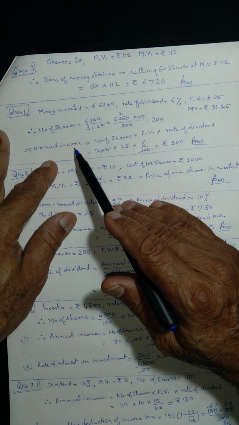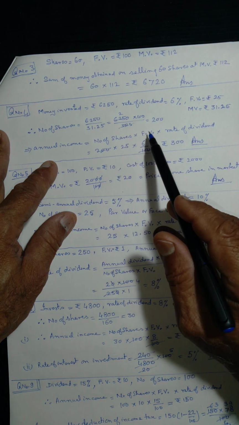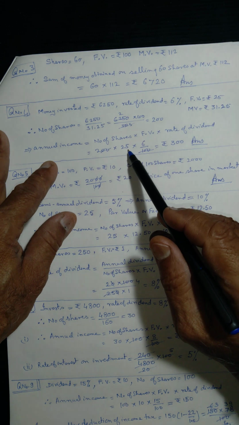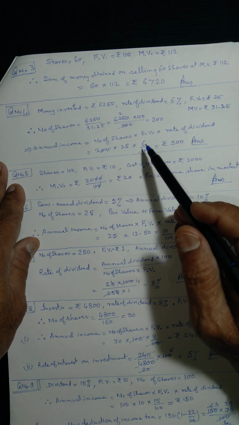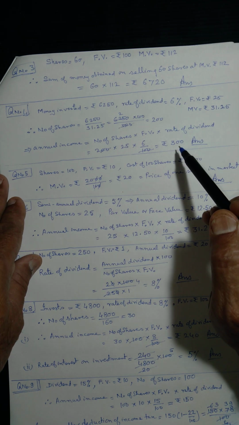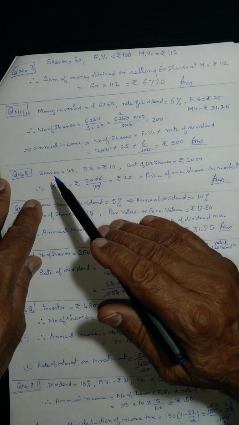So the annual income will be the number of shares into face value into rate of dividend. That is 200 into 25 into 6 by 100. That will be equal to 300. This will be the answer of question number 4.